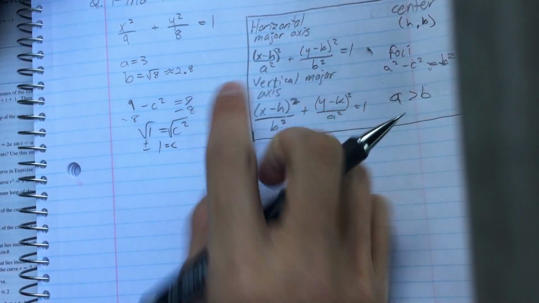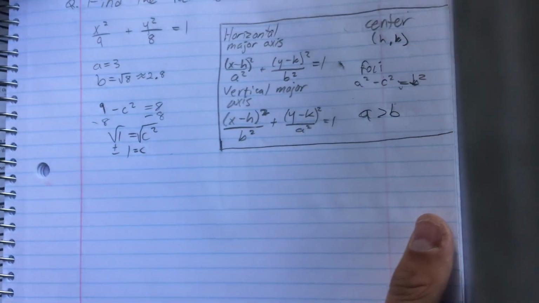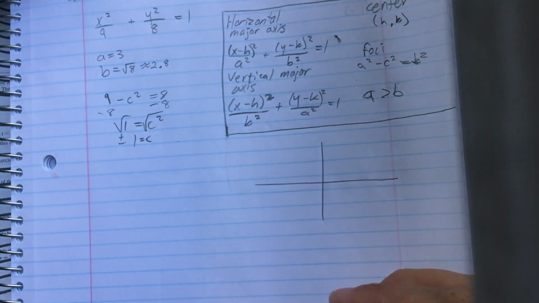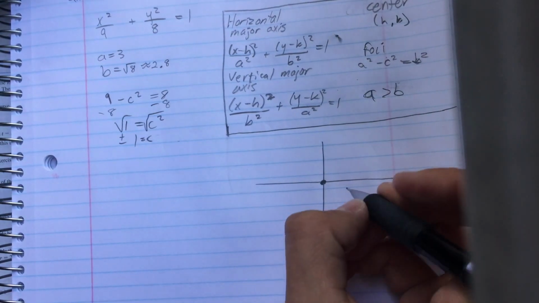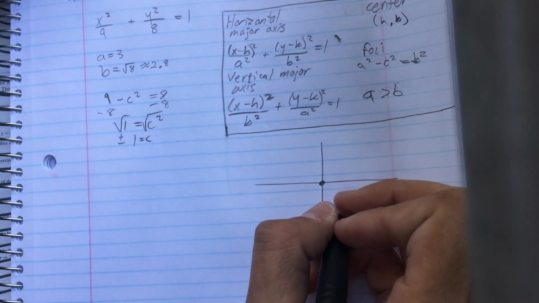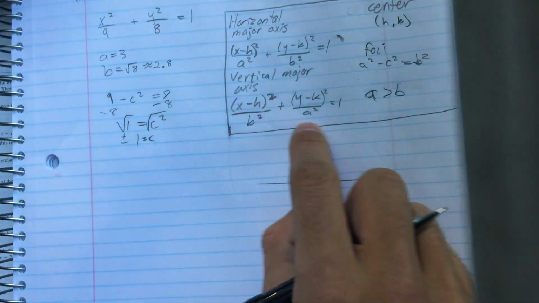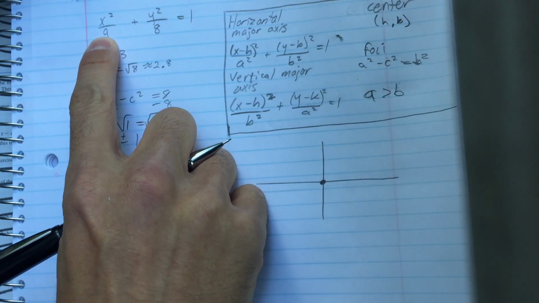So basically, the look of a horizontal major axis is graphed like this. You got your center, which for us is 0, 0. And then the first thing we're going to do is plot out the axis lengths. So A is 3, which is the horizontal axis because it is under the x value.